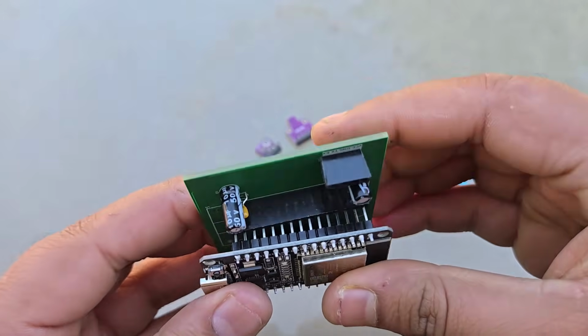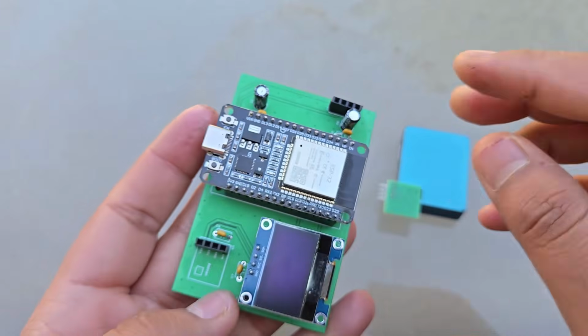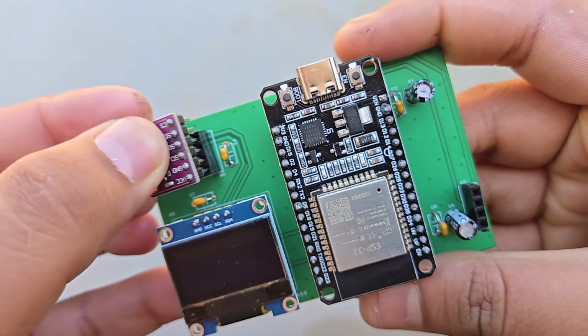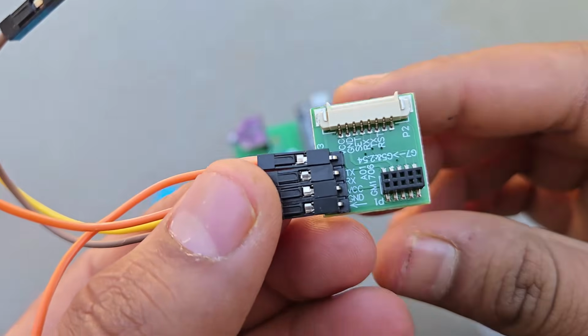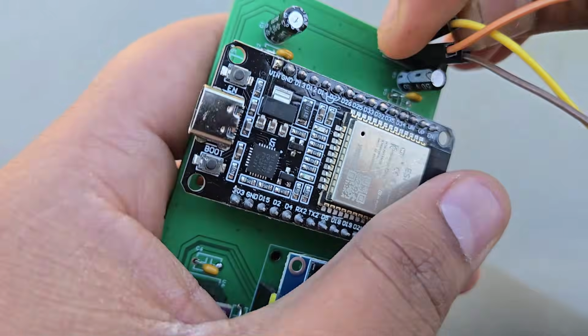For the ESP32, BME680, and OLED display, I am using a female header. I could insert all of the components easily here. For the PMS7003, I used jumper wires as this sensor needed to be placed in a particular position.